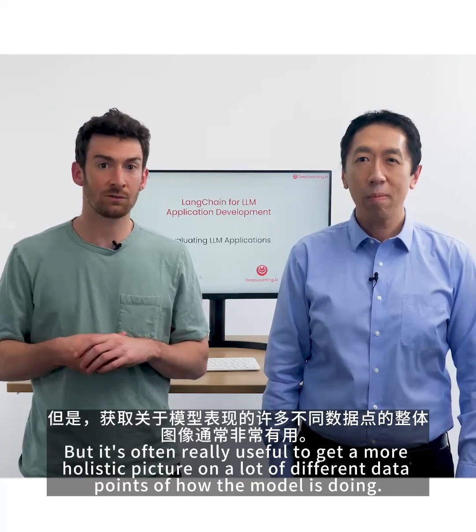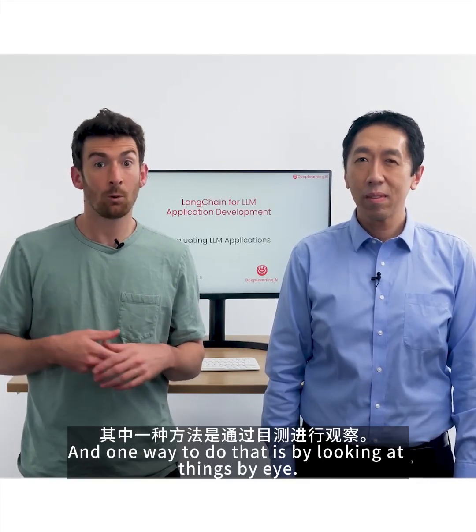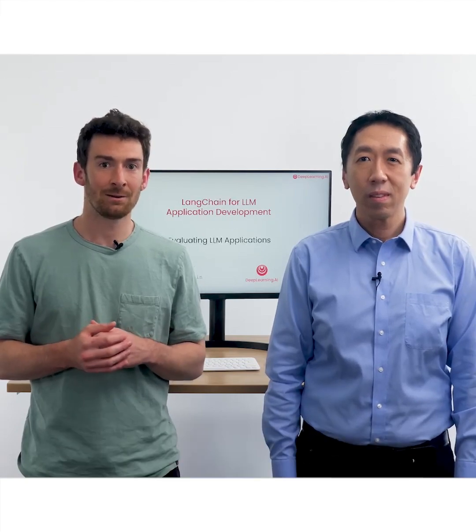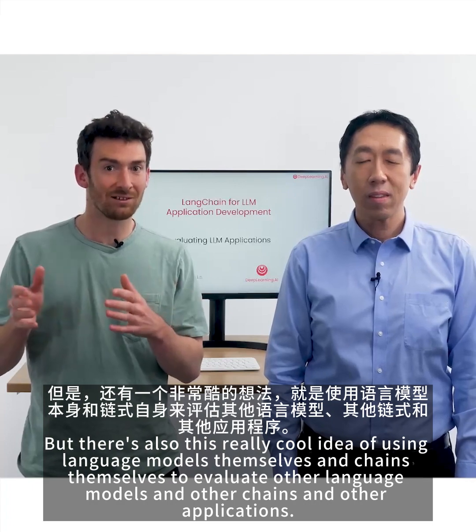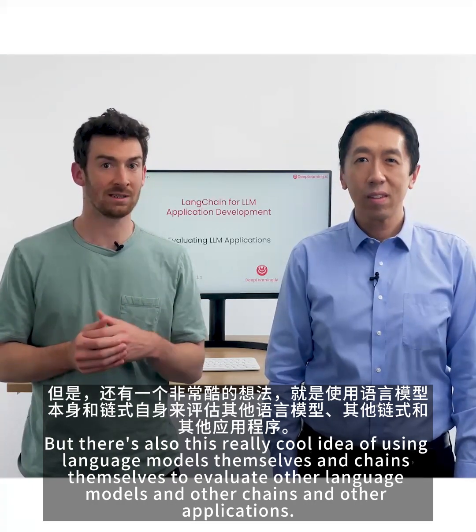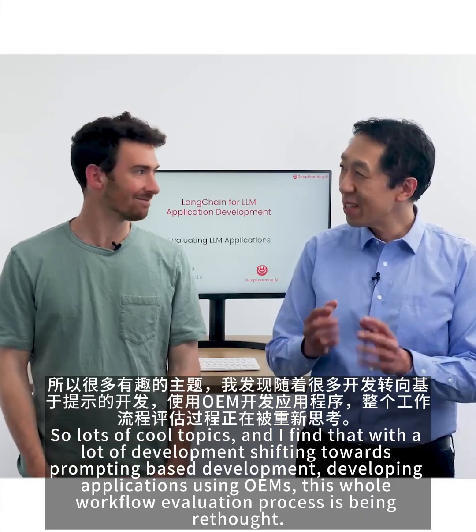But it's often really useful to get a more holistic picture on a lot of different data points of how the model is doing. And one way to do that is by looking at things by eye. But there's also this really cool idea of using language models themselves and chains themselves to evaluate other language models and other chains and other applications. And we'll dive a bunch into that as well. So lots of cool topics.